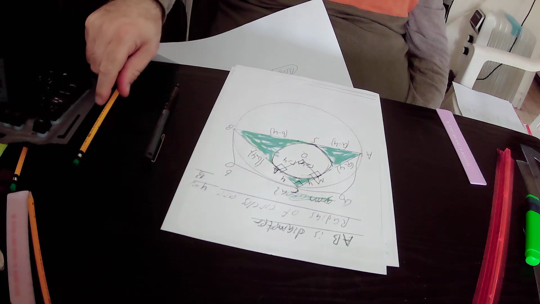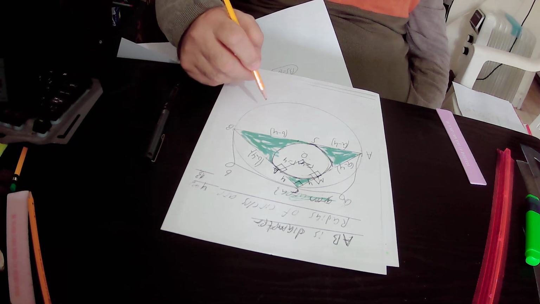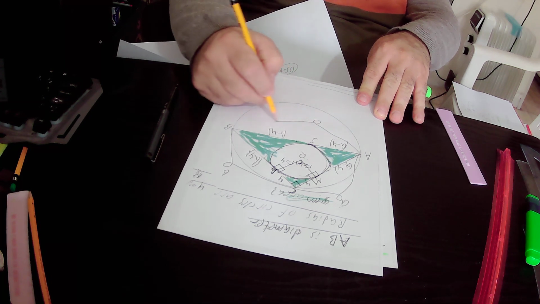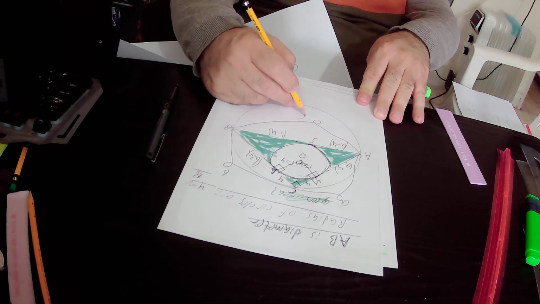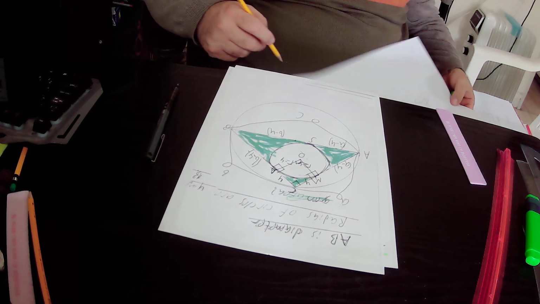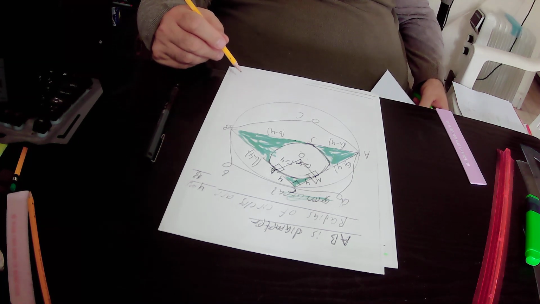According to our definition, here AB equals C, but according to what is given in the question, AB is the diameter.